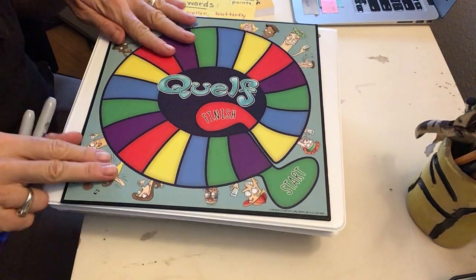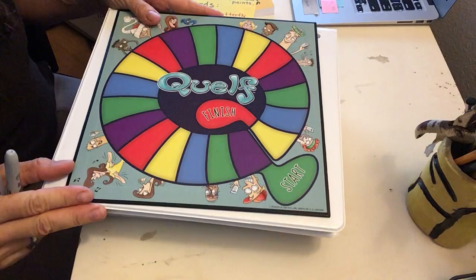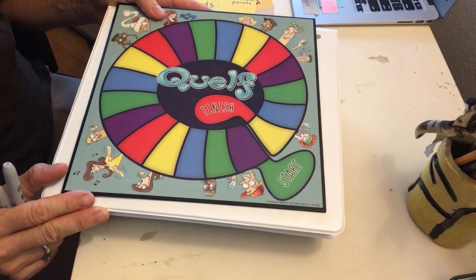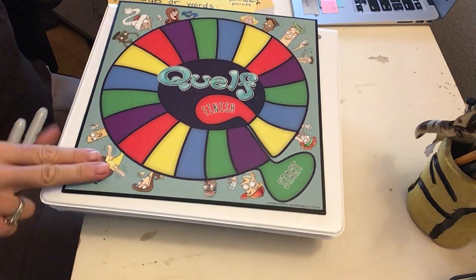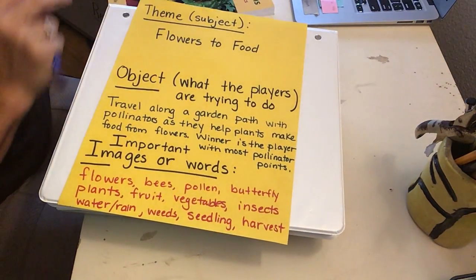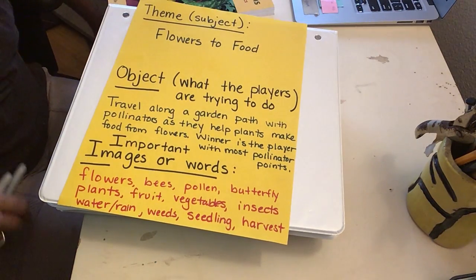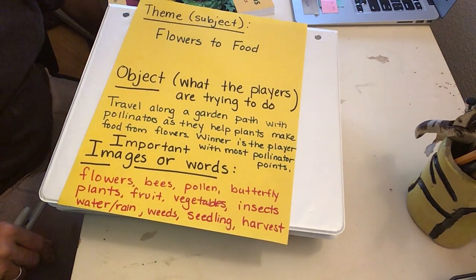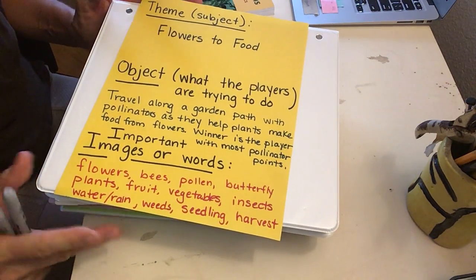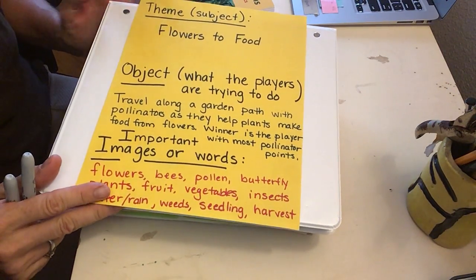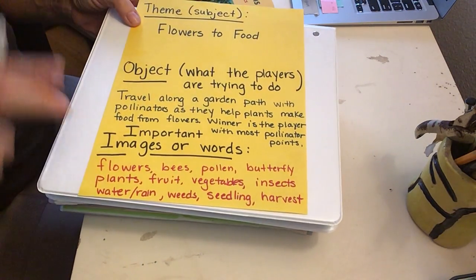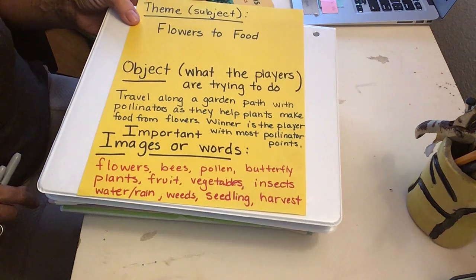So we're going to get to the game board probably tomorrow on day 3. So let's go back to where we were for today. We were going to pick a theme for our game, so a subject that you want your game to be about. So that could be anything that you're interested in. I suggested some things like pirate treasure hunt or mermaids and dolphins or any kind of a mystery, really anything that you're interested in. I picked flowers to food as my theme.